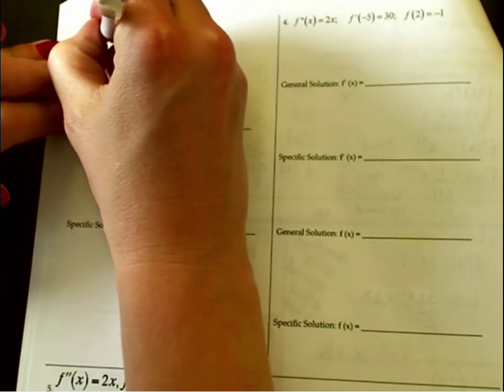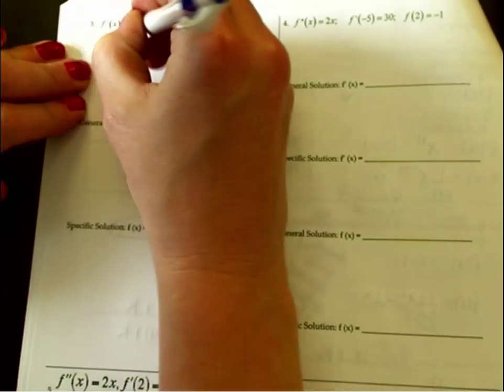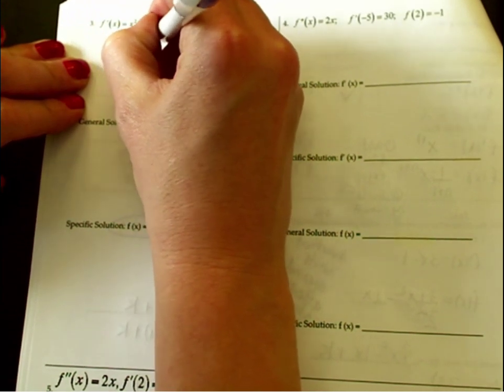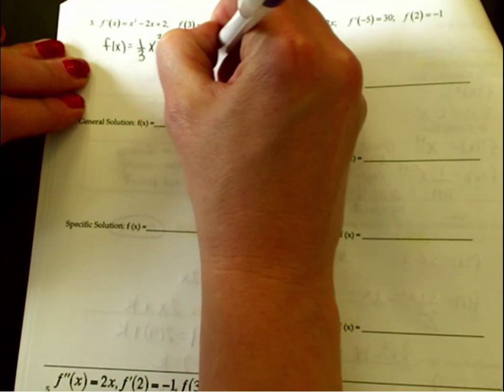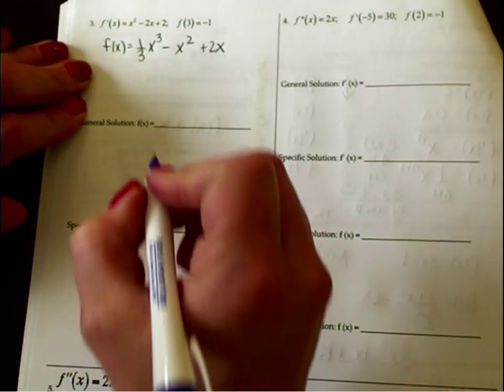Okay. So f of x, add 1, divide, add 1. Okay, there's my antiderivative rule.